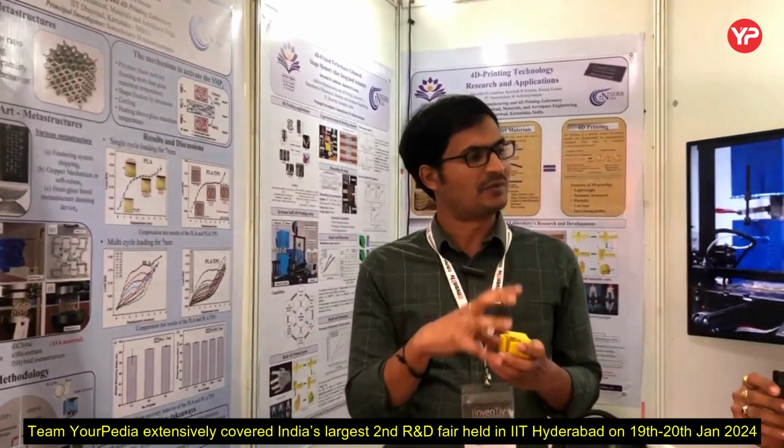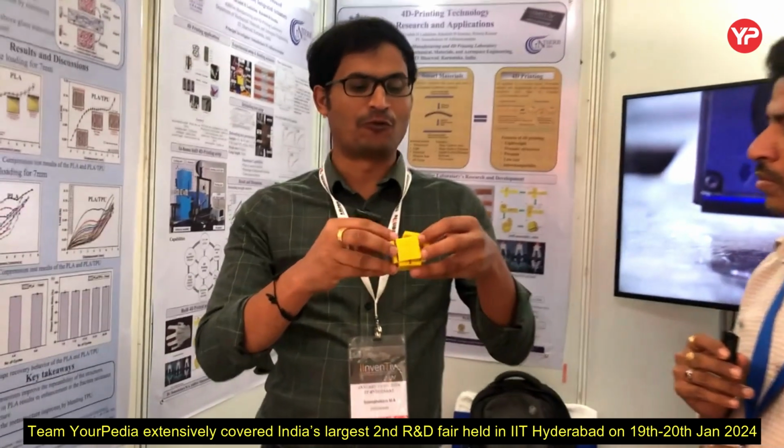But what we are actually trying to do is add one more dimension. Whatever the three-dimensional part, we are adding another dimension to it. That dimension is time, but time alone is not sufficient. What happens here is how the shape changes over time. For example, this is three-dimensional, and I want to unfold it, or fold it back again.